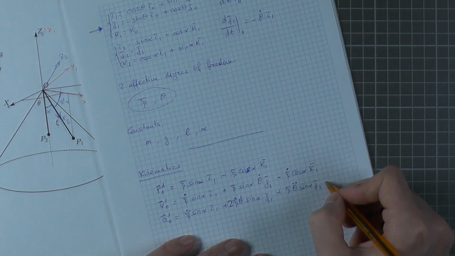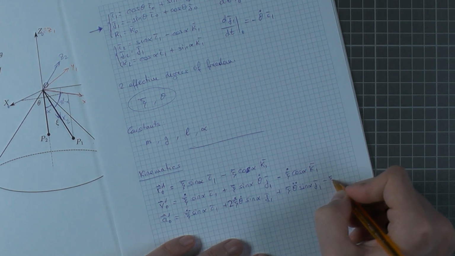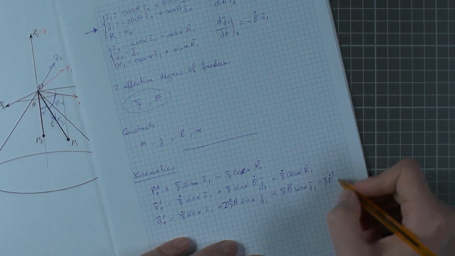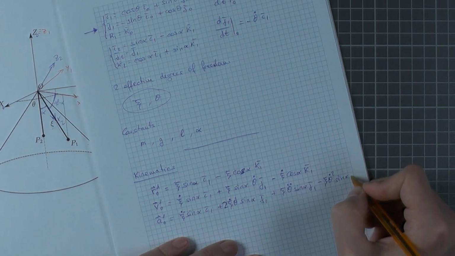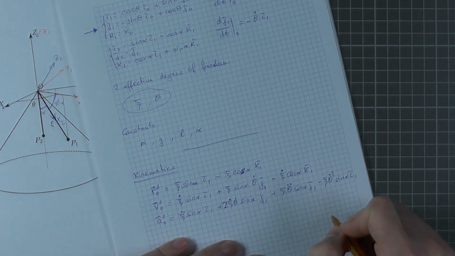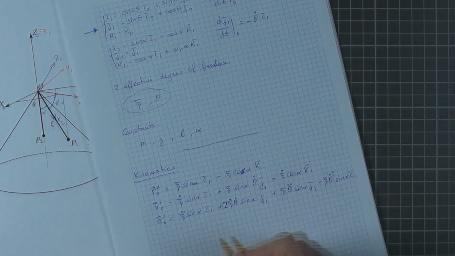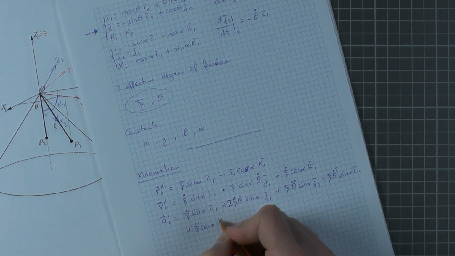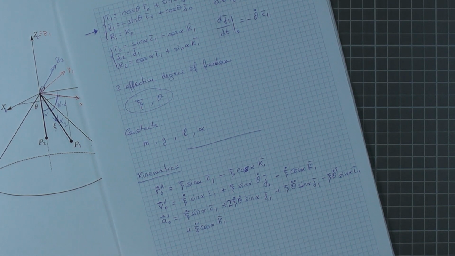So that term produces this additional term over here, h theta dot square sine alpha I1, okay. And finally we have the last term remaining, so that gives me the second derivative of h cosine alpha K1, alright. So that basically is the kinematics of particle 1.